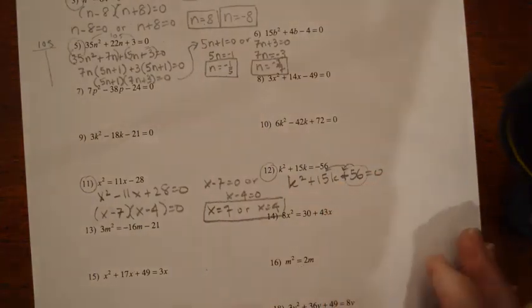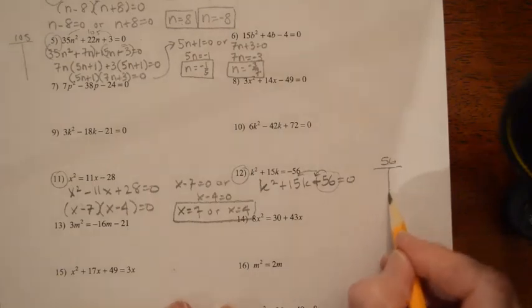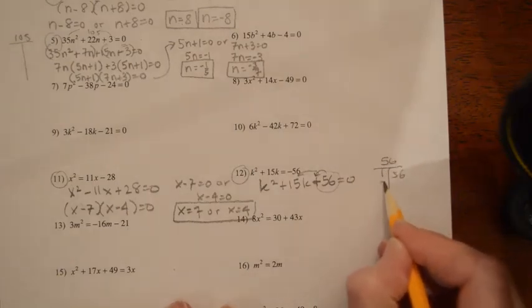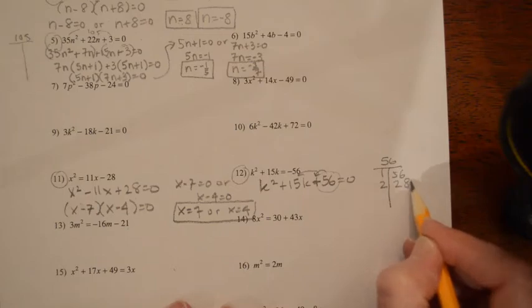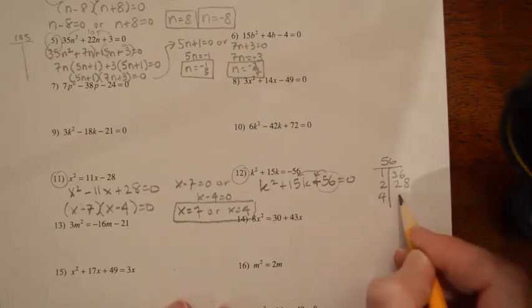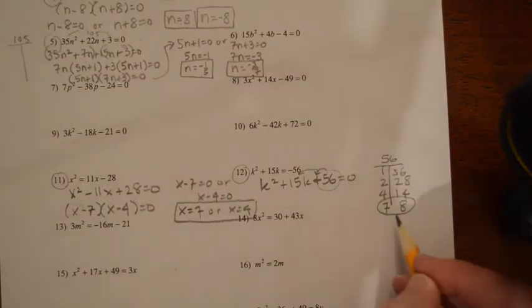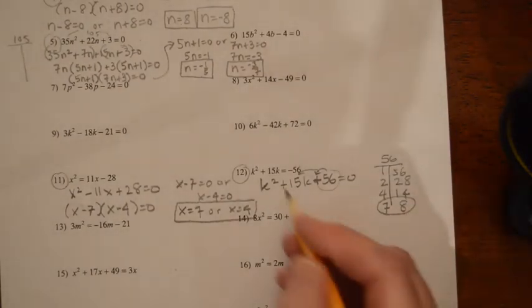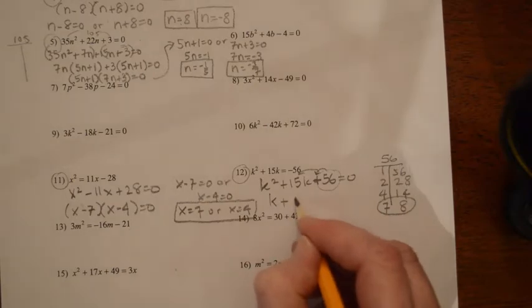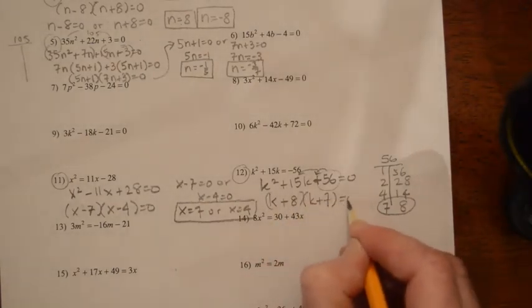So think about things that multiply to 56. 1 and 56, 2 and 28. 3 doesn't go into it, 4 goes into it 14 times, no to 5, no to 6, yes to 7, and 8. There you go. So we've got k plus 8, k plus 7 equals 0.